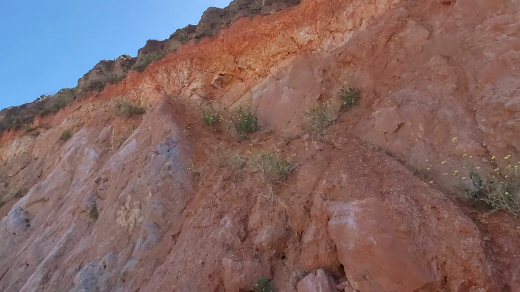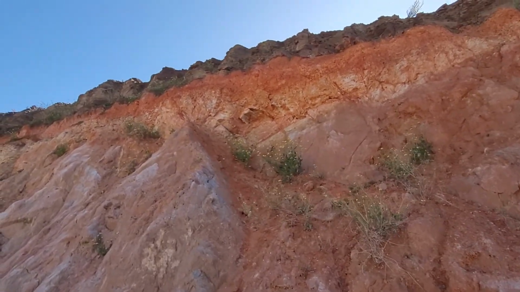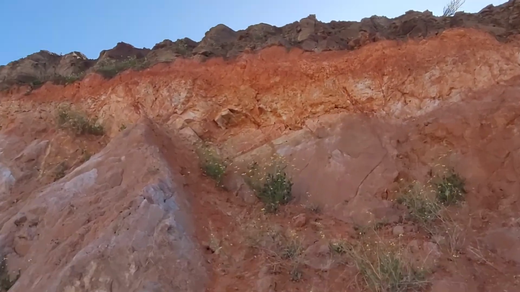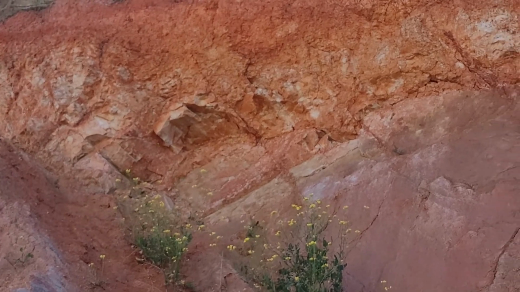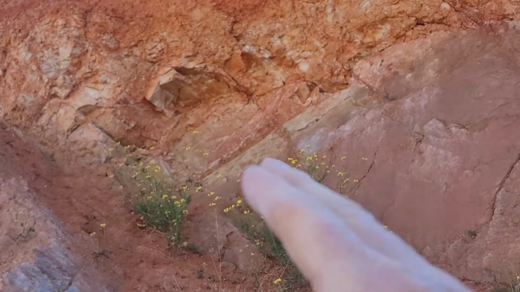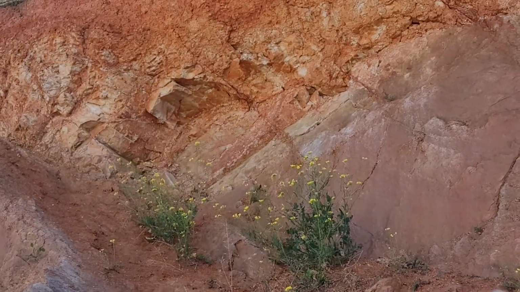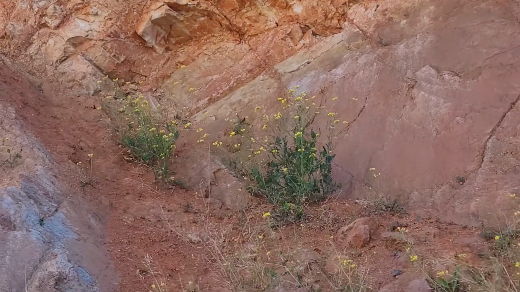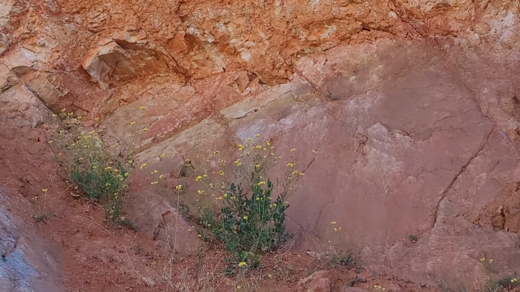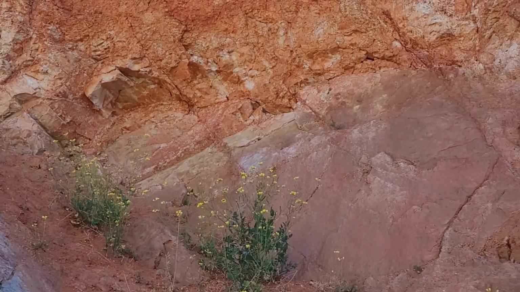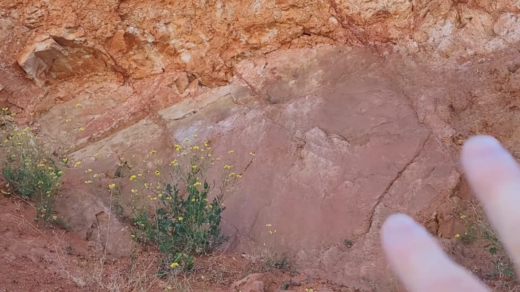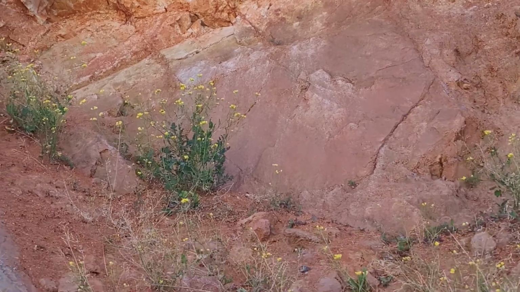But as you can see, this is more fresh material here. So as far as I know, there are no fossils. You can see some bedding, so it's actually coming down, striking dips that way. But this is also a lot fractured and eroded as well. And this part looks a bit massive.